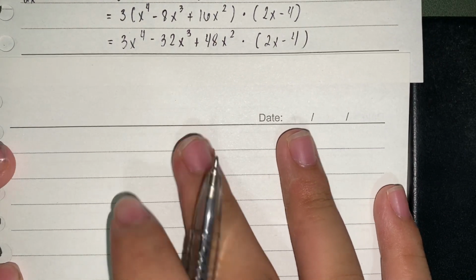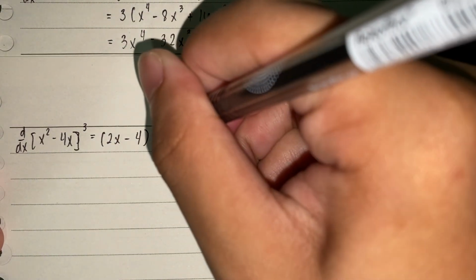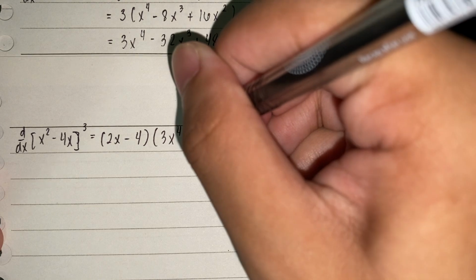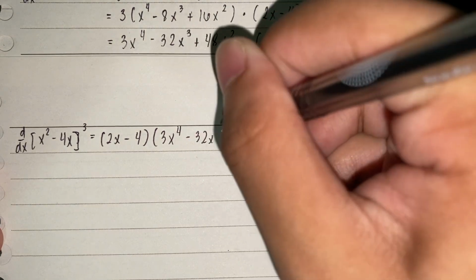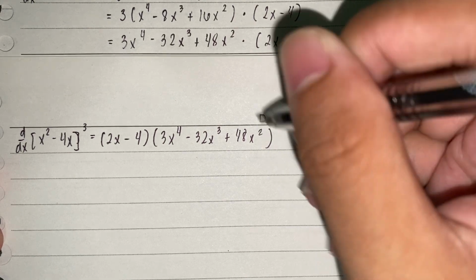Here. So let's rewrite. The derivative of x squared minus 4x raised to 3 is equal to 2x minus 4 times 3x raised to 4 minus 32x raised to 3 plus 48x squared.